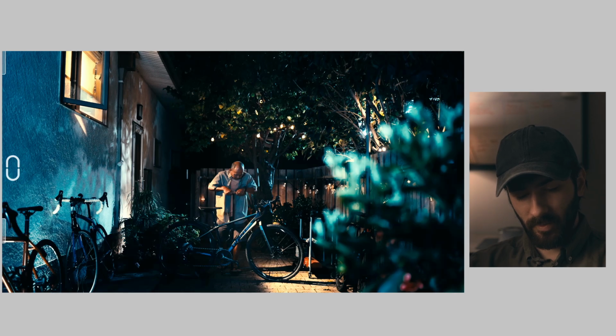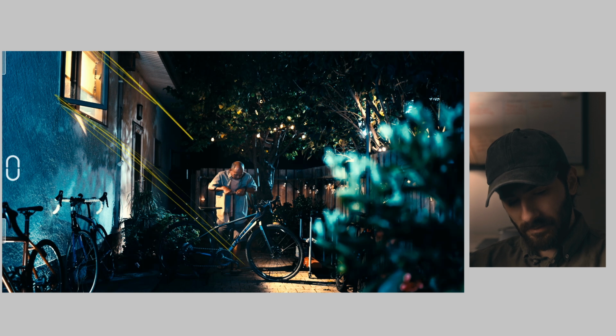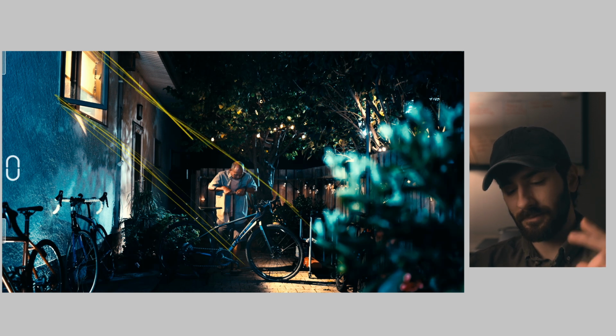As you can see, window. It was the main motivation on him in terms of warm light coming to his face.